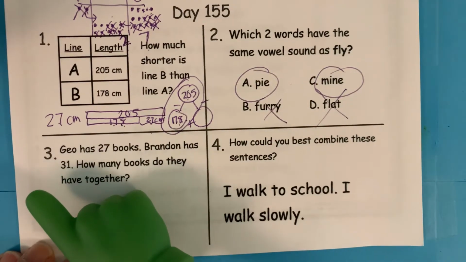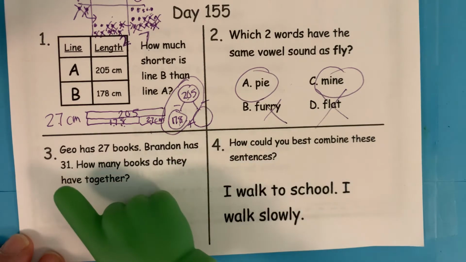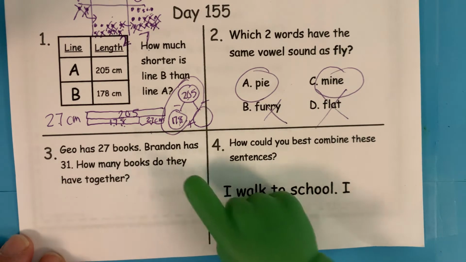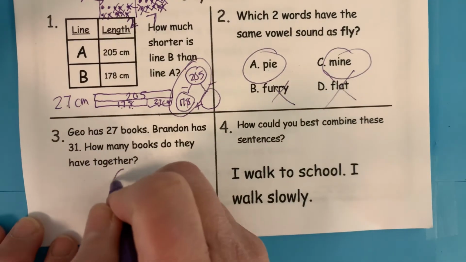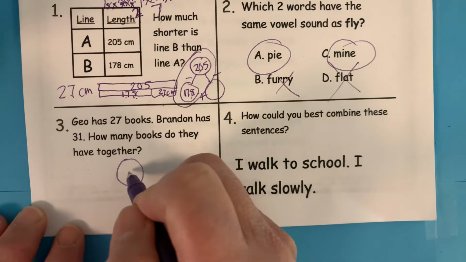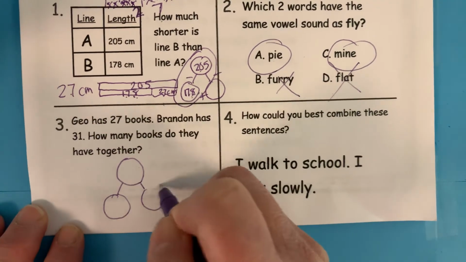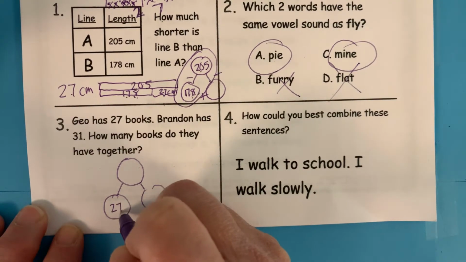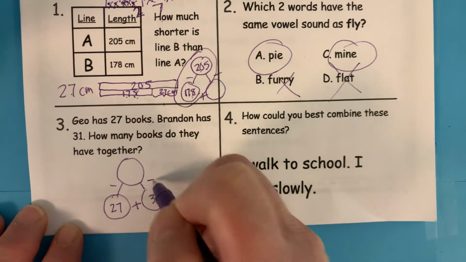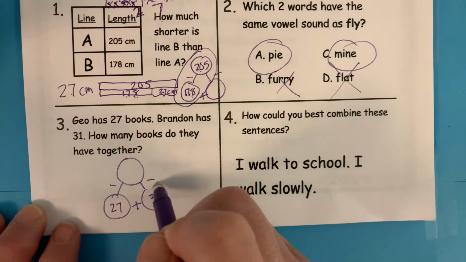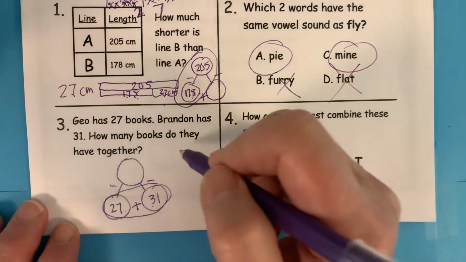Number 3, ready, go. Geo has 27 books. Brandon has 31. How many books do they have together? So we need to find out our total. So here is our number bond. We don't have the total. We want to find it out. We know that Geo has 27. We know that Brandon has 31. Minus on the lines, plus in the middle. We circle our numbers. So that means we're going to add 27 and 31.